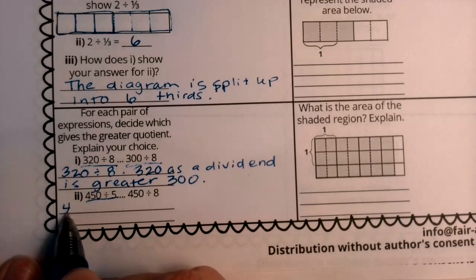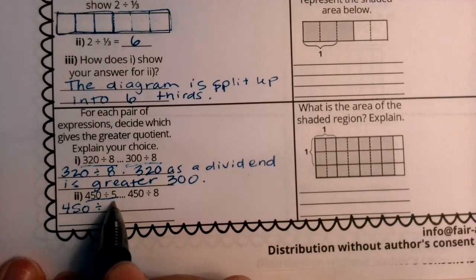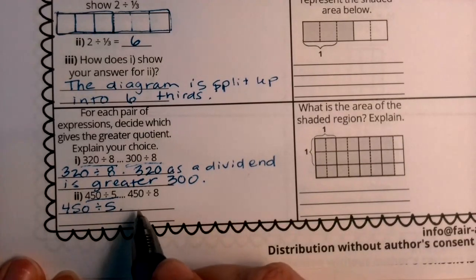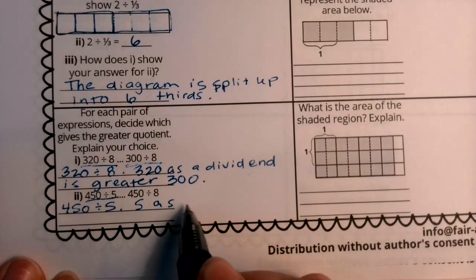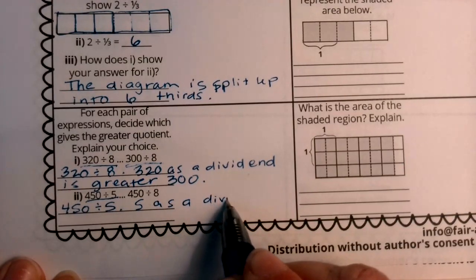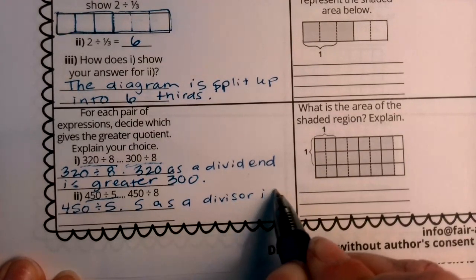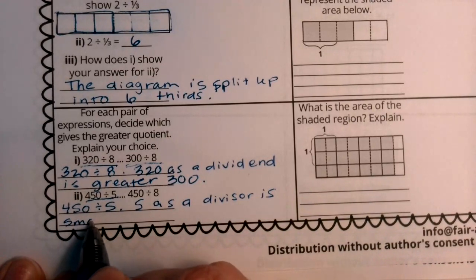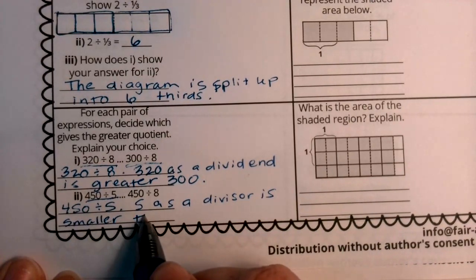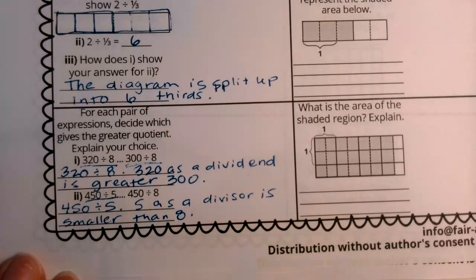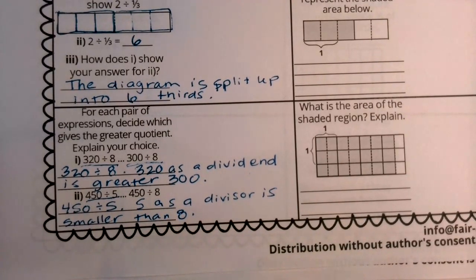So our answer to this one is 450 divided by 5. And I'm going to write that 5 as a divisor is smaller than 8. And that is really the heart of this question, thinking about the parts of a division problem.